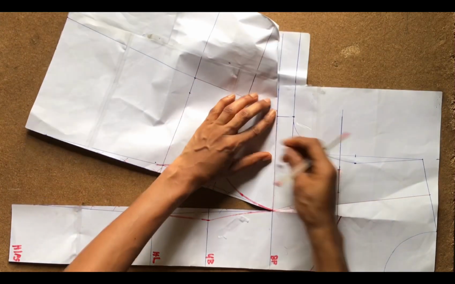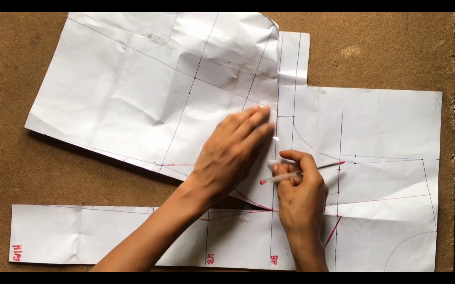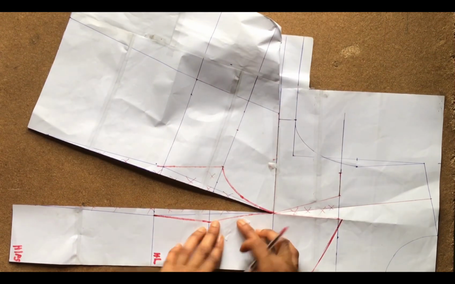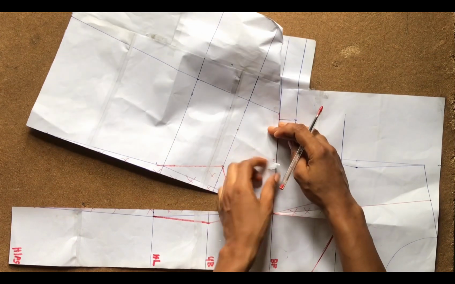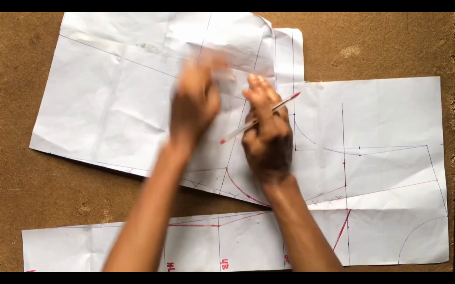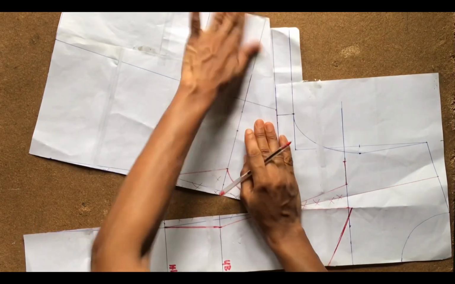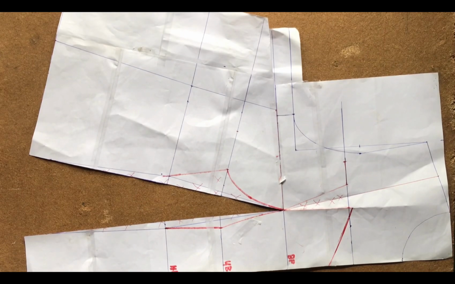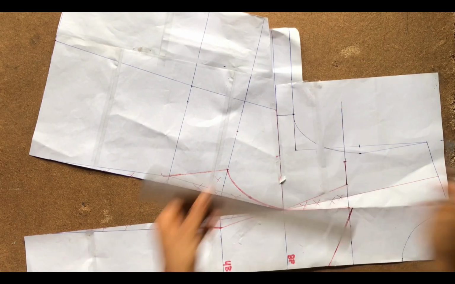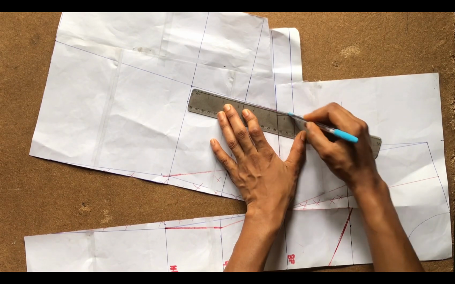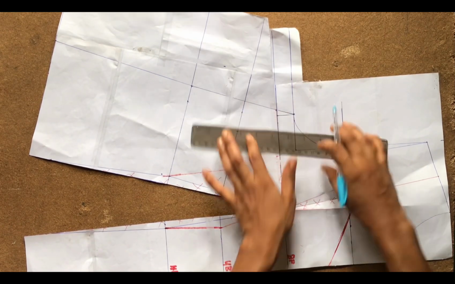So I use a tape and hold it down. And I'll go ahead and match up my measurements. As you can see, it's not matched up very well, so I'm going to go ahead and match it up with a ruler. Then I'll add my allowance.